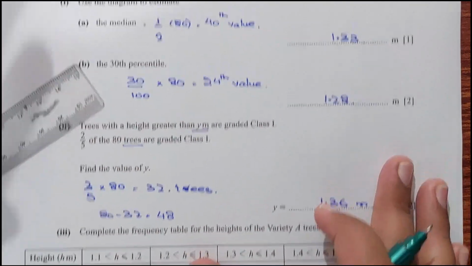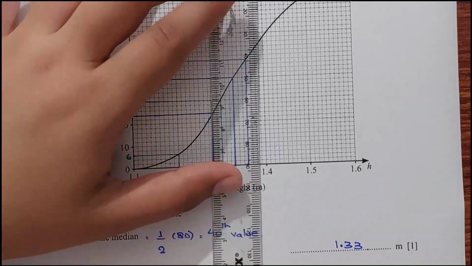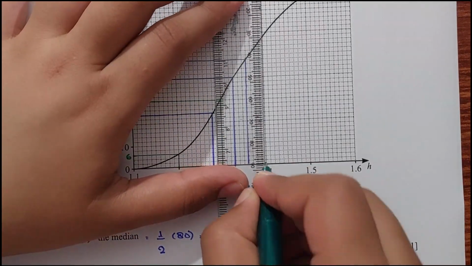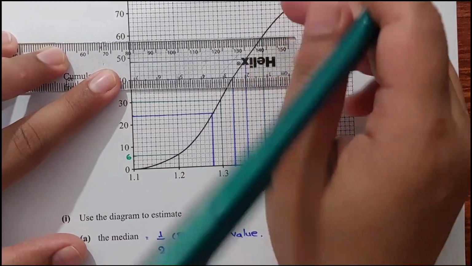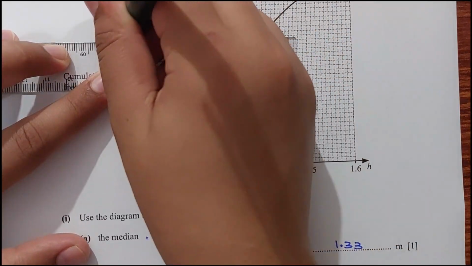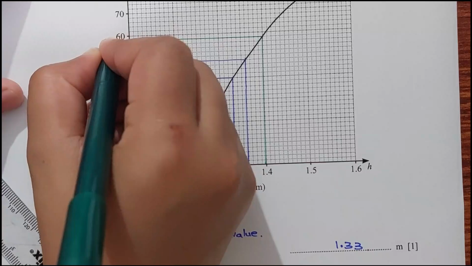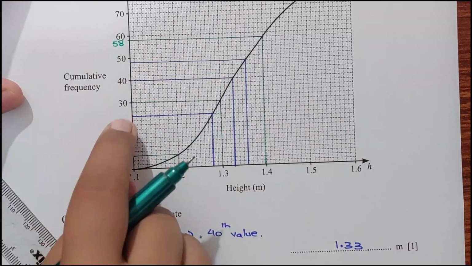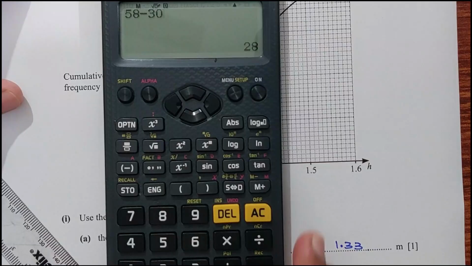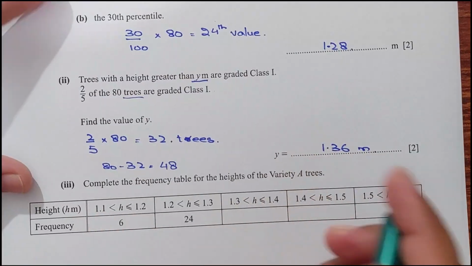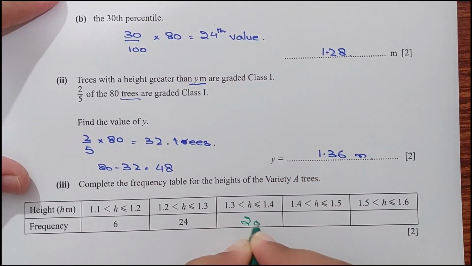Right, 1.3 to 1.4. On 1.4, this is 58. Yes, 58. So 30 and 58, its difference. 58 minus 30, which is 28. So the frequency is 28.